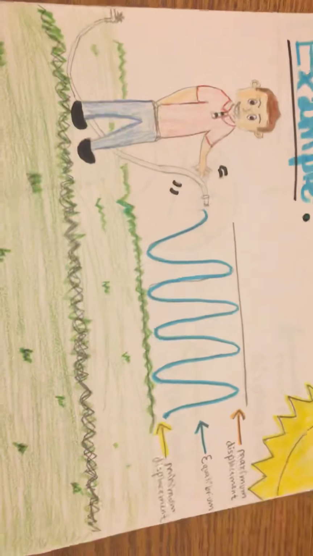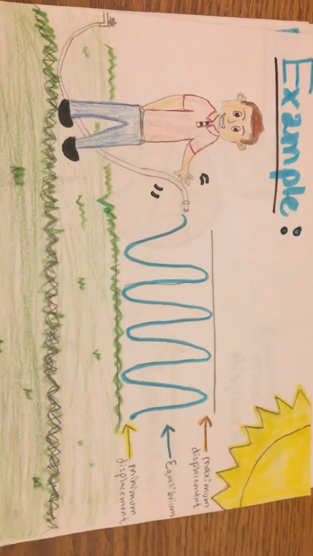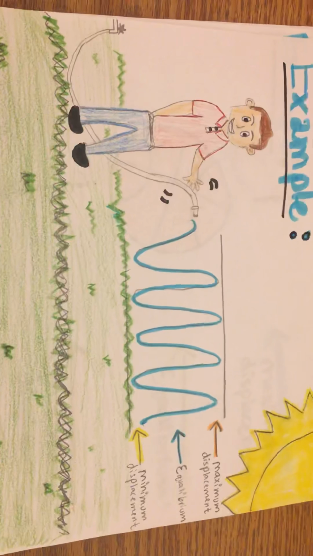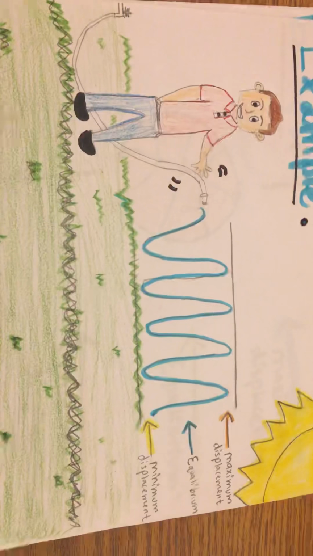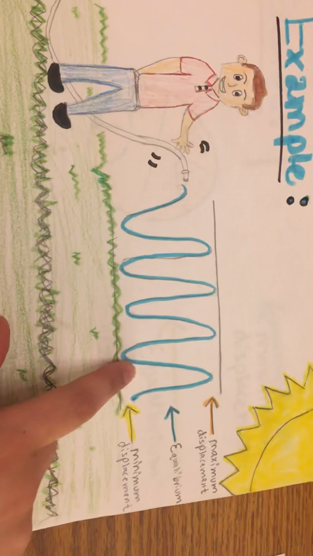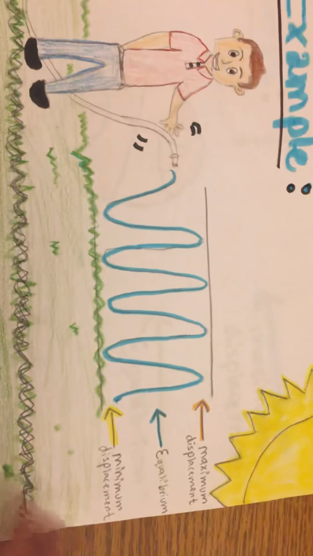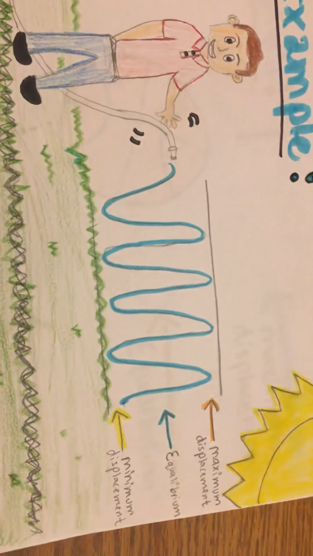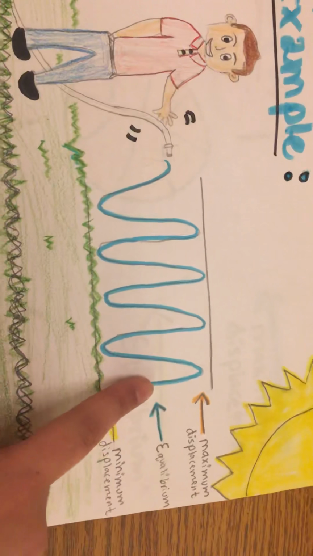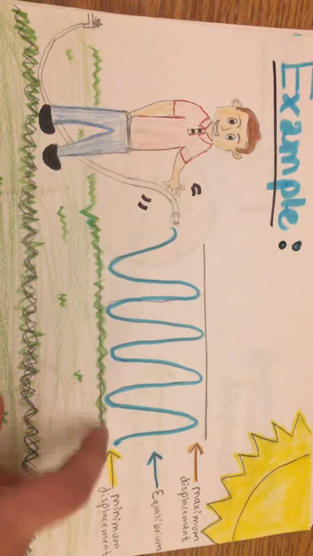Some real life examples could be of this man who is watering his lawn, and as he's watering his lawn, he's holding his hose and moving it up and down, which creates these wave-like patterns. And as the water goes up, it will reach its maximum displacement, and as it goes down, it will reach equilibrium and then its minimum displacement, and it just keeps repeating and repeating.